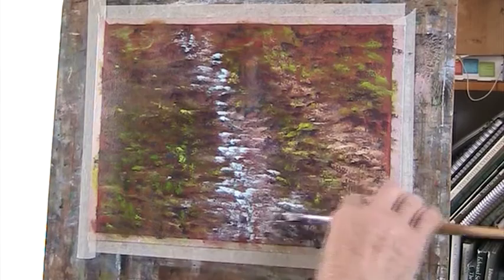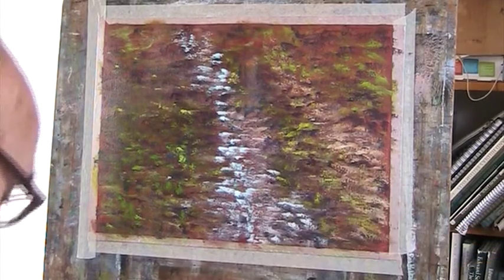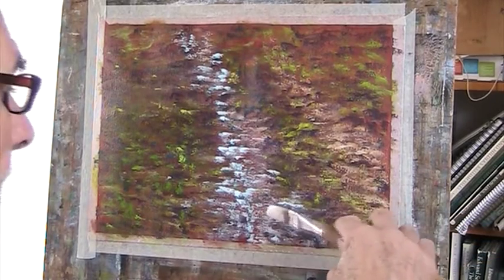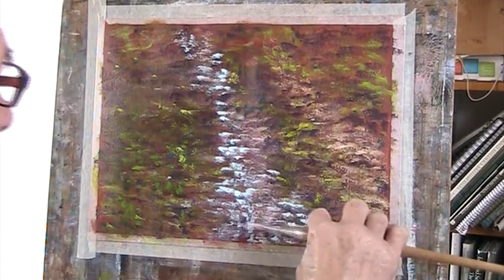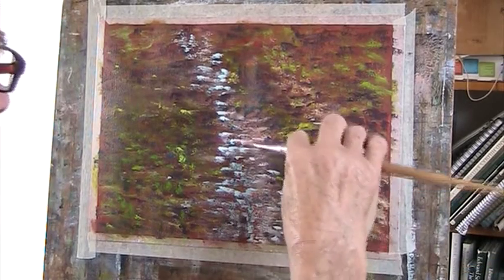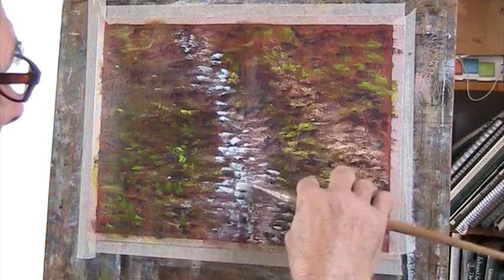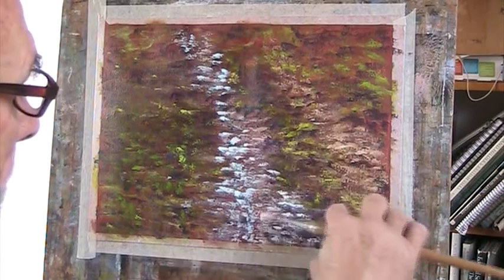Coming over that way. And we go over with our bridge. I'll add some other colours reflecting in there.